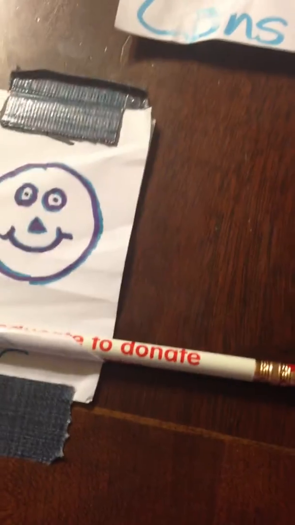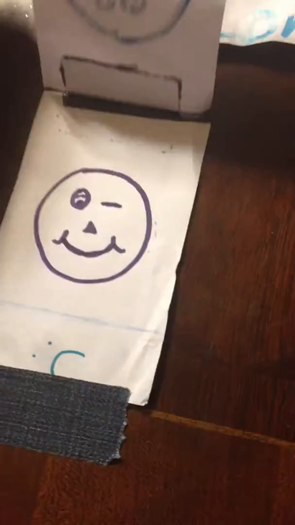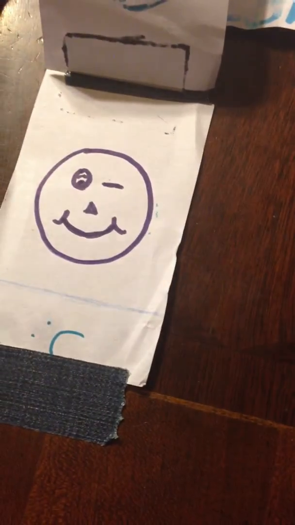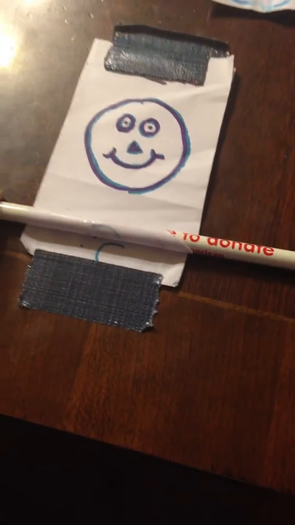I've got two little faces drawn on two sheets of paper. One, the little guy has his eyes wide open. In the other, he is blinking. So I'm going to move this piece of paper. So you see one, then you see the other. Then you see one, then you see the other. But we're going to do it really fast.